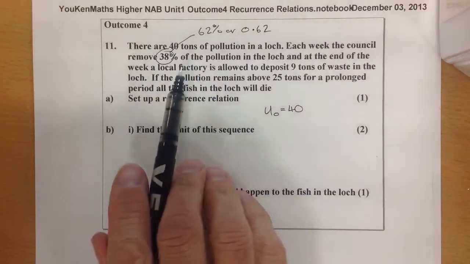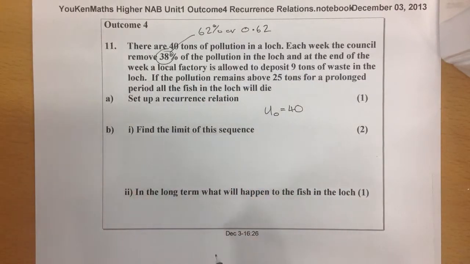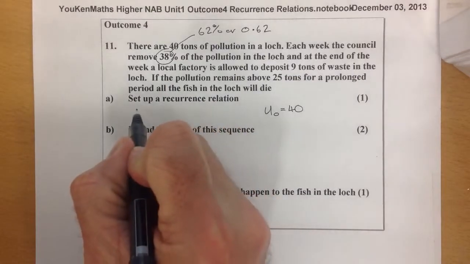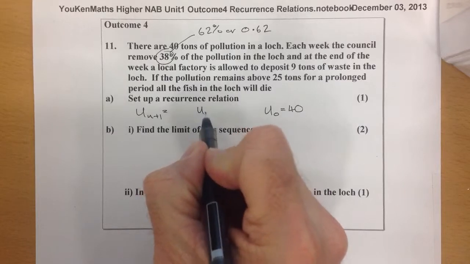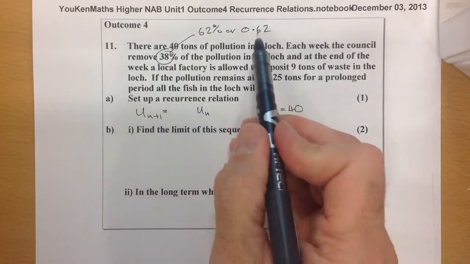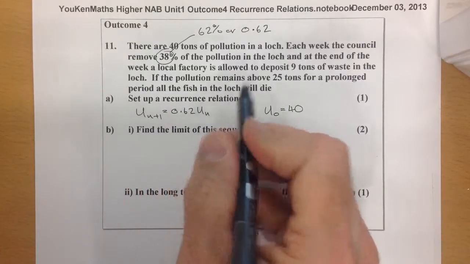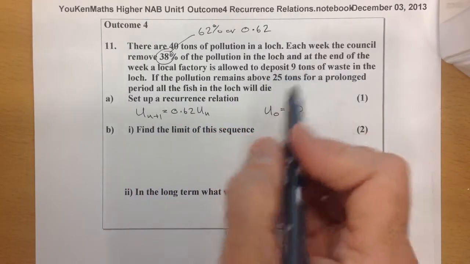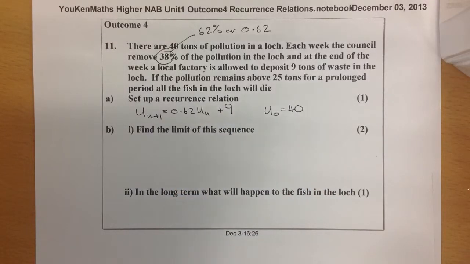And I can see that the local factory deposits 9 tonnes of waste into the loch each week. So let's set up the recurrence relation. So I've got U(n+1) is going to be equal to some number times U(n). That number is going to be what's left, so it's 0.62, and remember we're adding on another 9 tonnes of waste per week. So that's my recurrence relation set up, and that's what I'd be expecting to see out of this type of question.